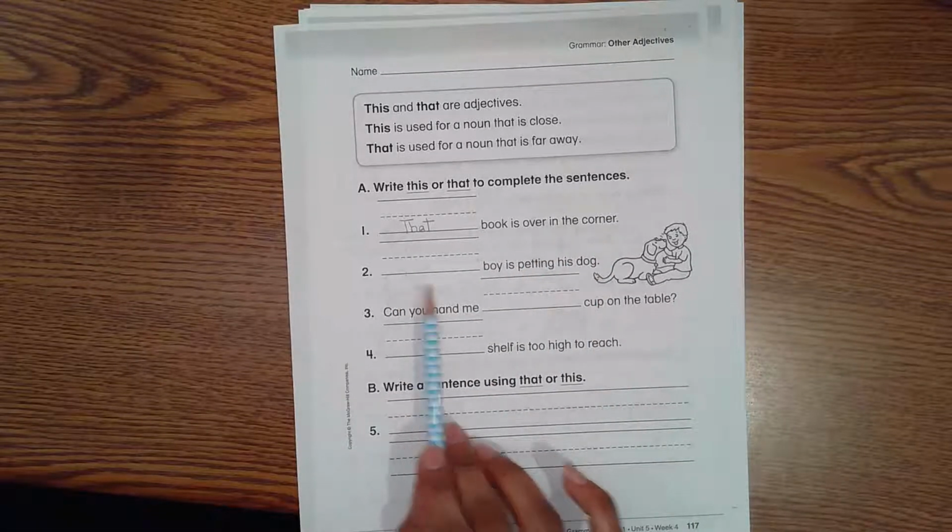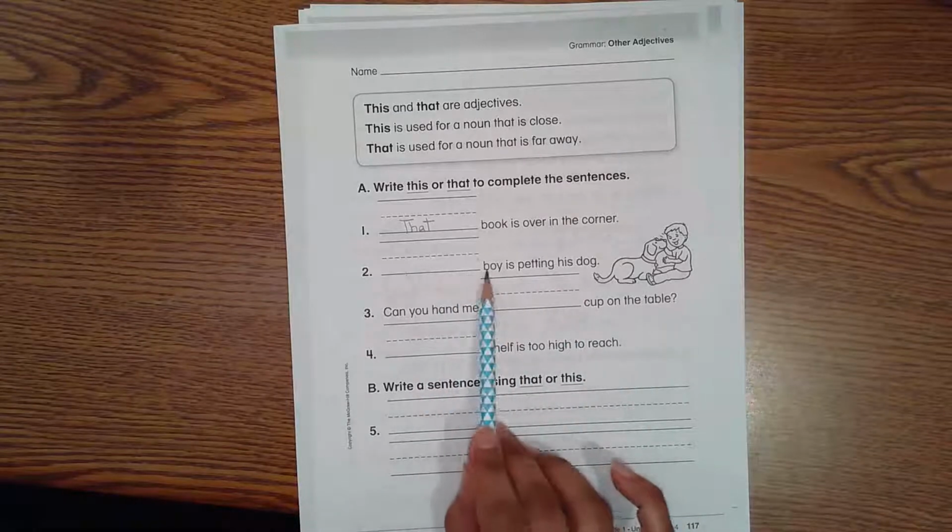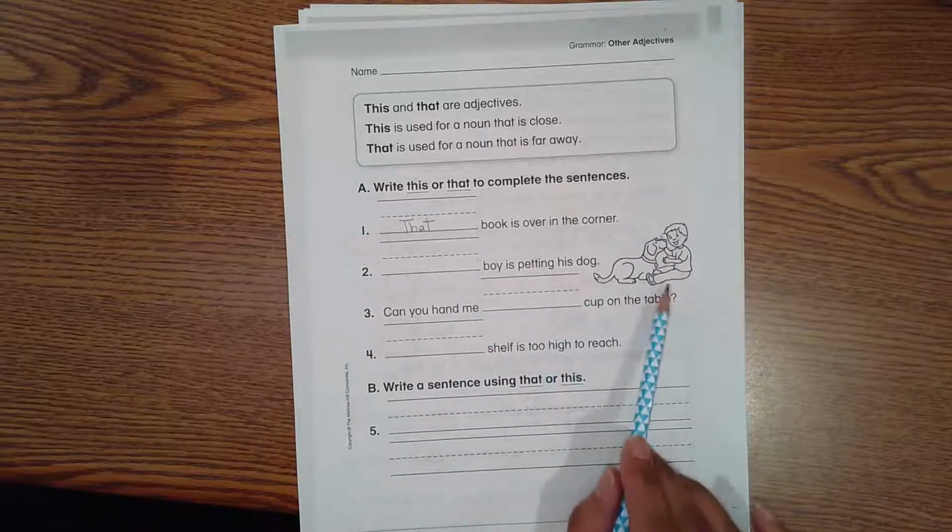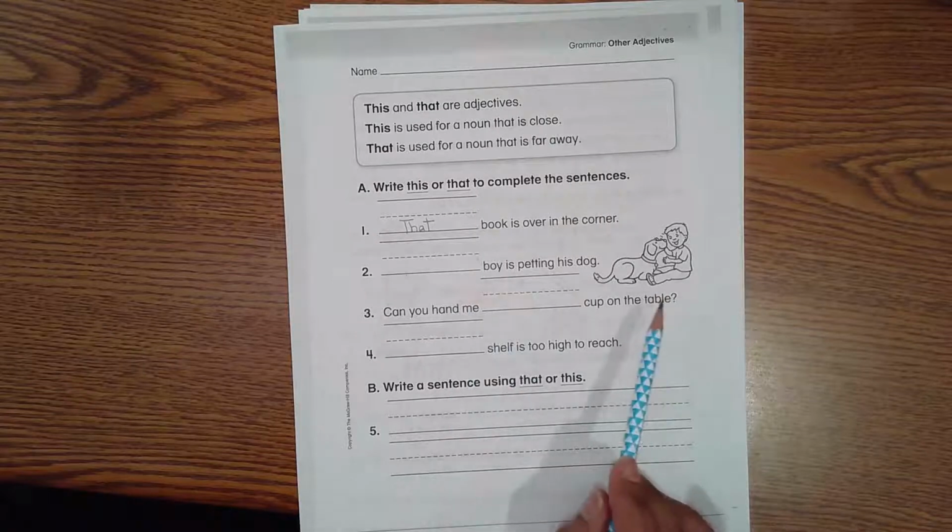Now, blank boy is petting his dog. So now I'm looking at him. He's right there. So this.